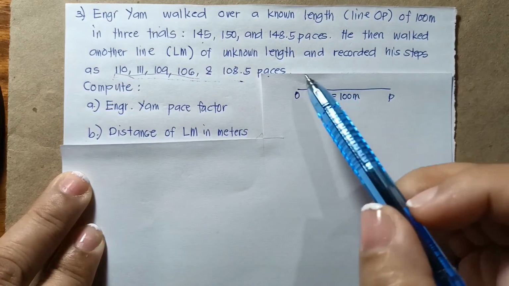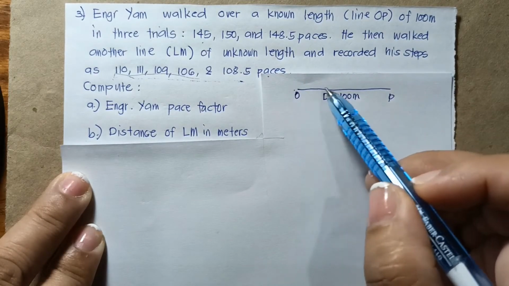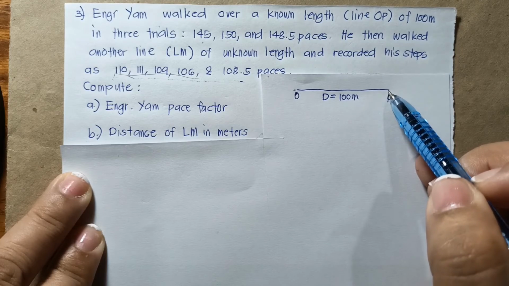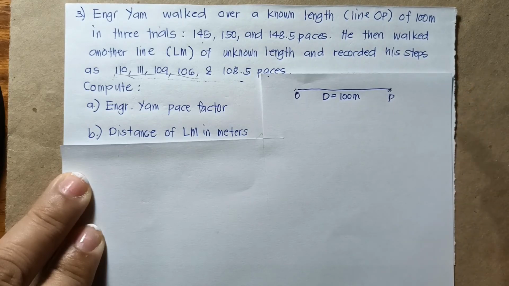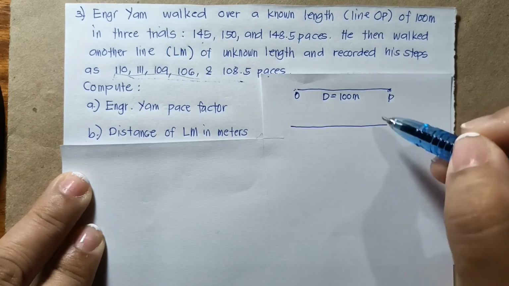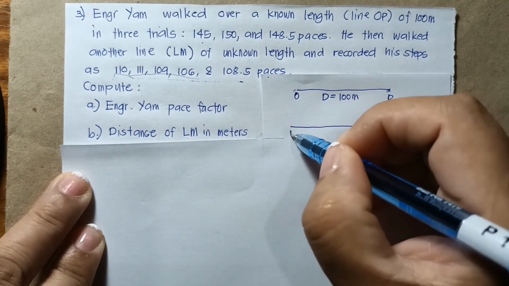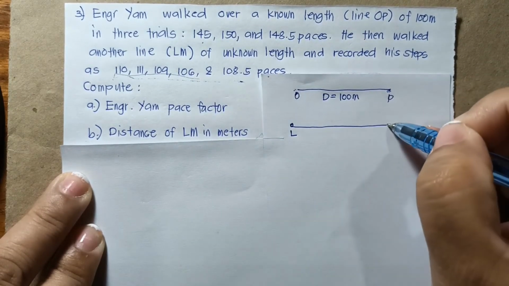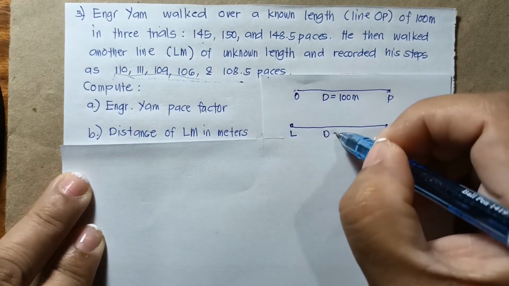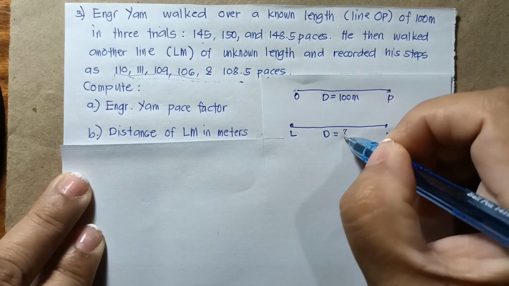And Engineer Yam walked in 3 trials: 145, 150, and 148.5. Later, he walked another line, line LM, sorry, and the distance is unknown.